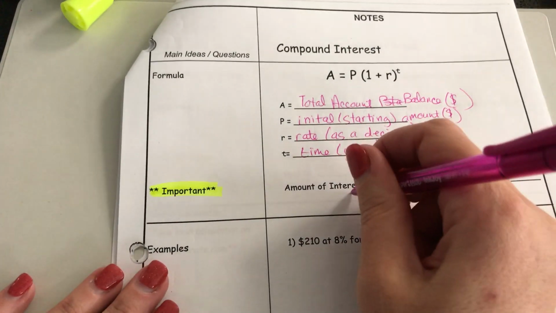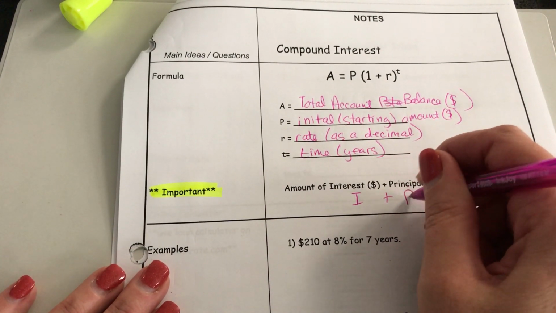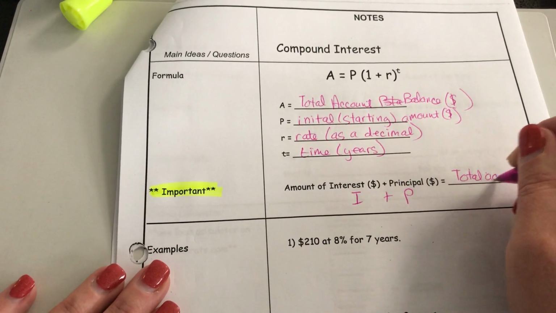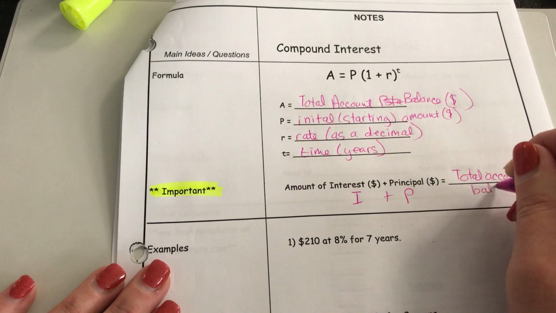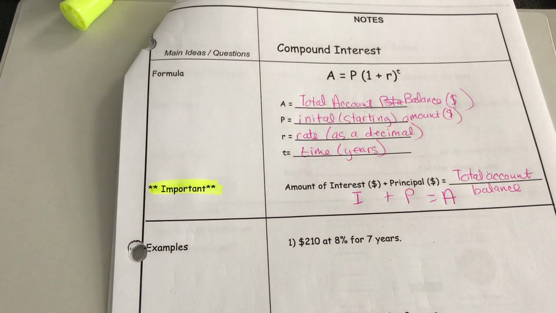The amount of interest plus your principal is your total account balance, which equals A, your capital A.